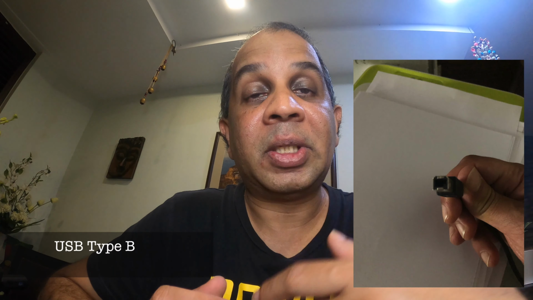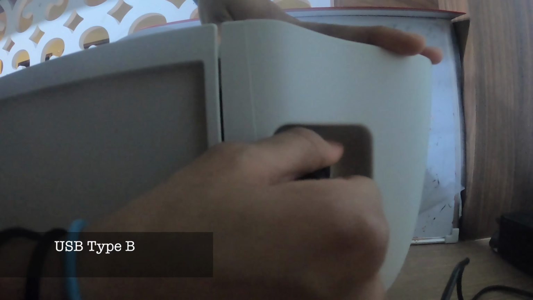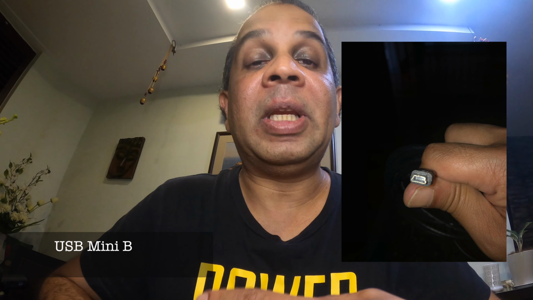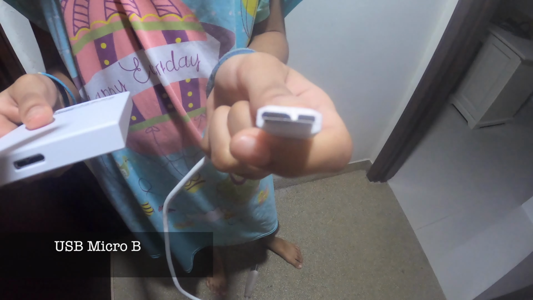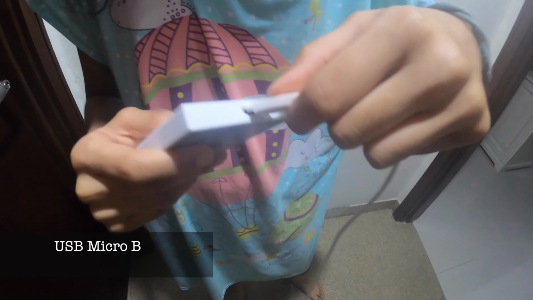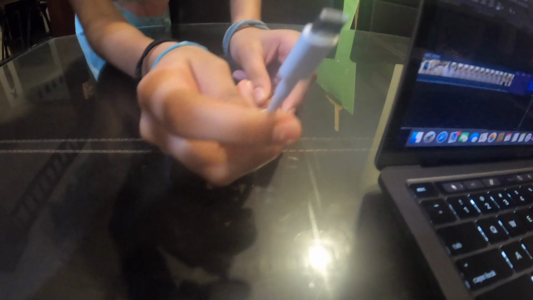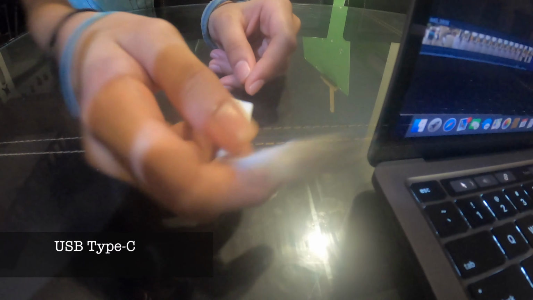USB type B, which is found in printers and hard drives, is also coming out of favor because they are smaller devices now. USB type B has also been upgraded to USB mini B and USB micro B. Mini B is found in digital cameras and older cell phones. USB micro B is found in older Android phones and external hard drives. And the latest one is USB type C, which has a reversible orientation. Doesn't matter how you plug it in. Faster data transfer, more power delivery to charge your devices. Okay. Also, you can transfer audio and video data.